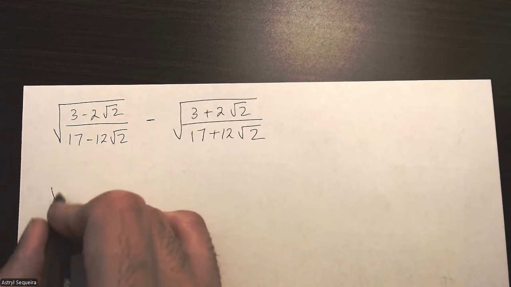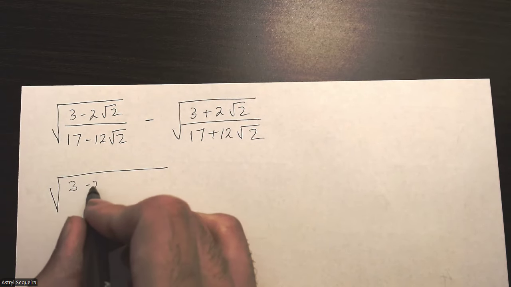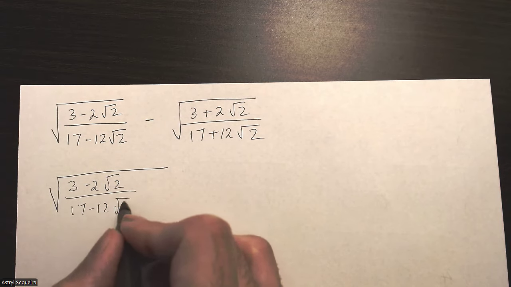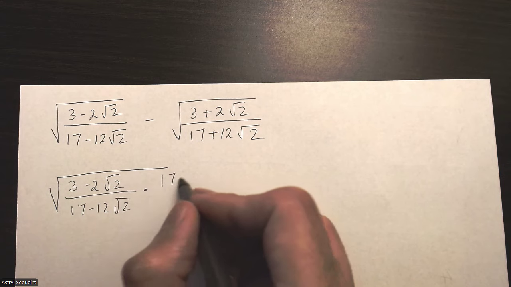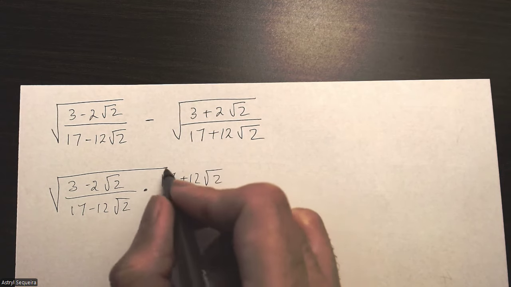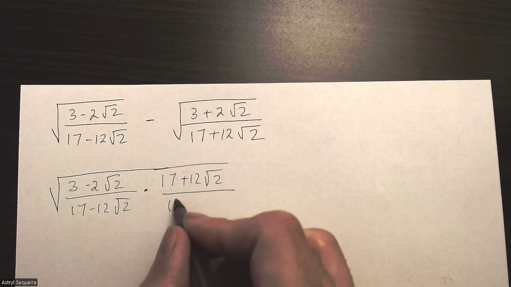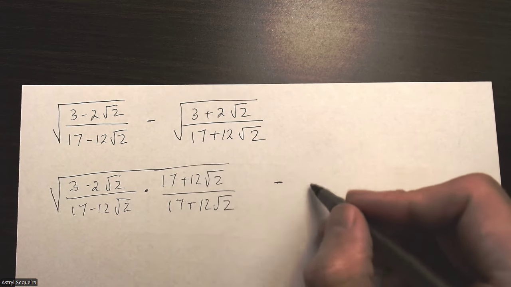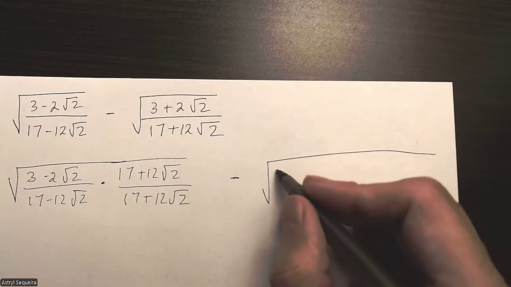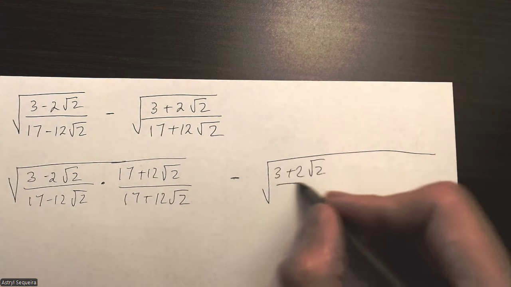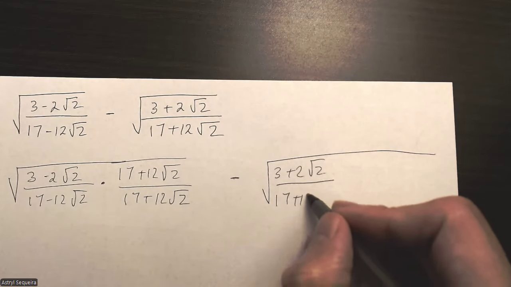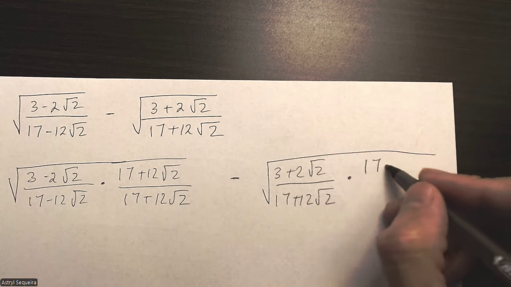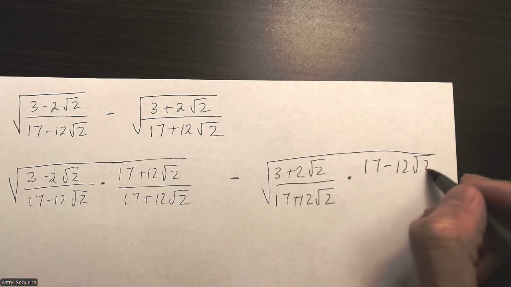So let's start by rationalizing this one. Multiply the top and bottom by 17 plus 12 root 2. And over here, multiply the top and bottom by 17 minus 12 root 2.